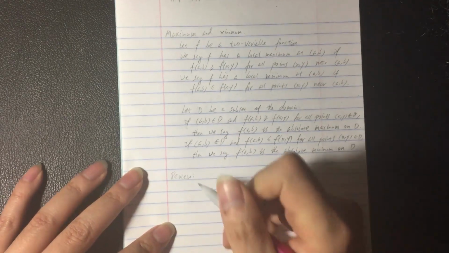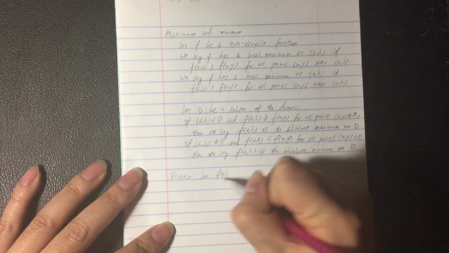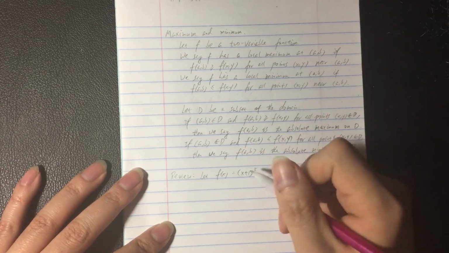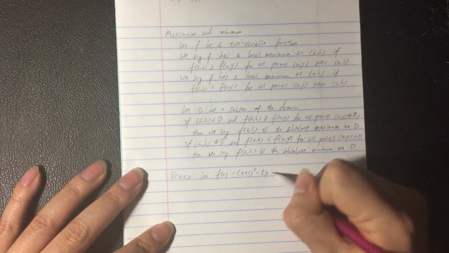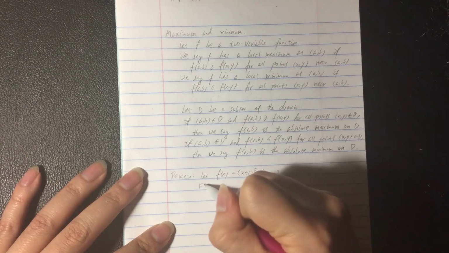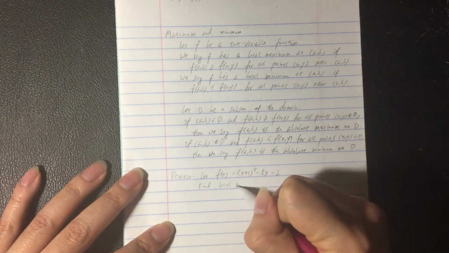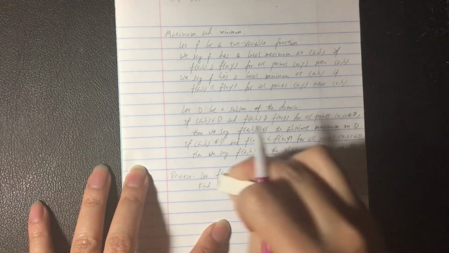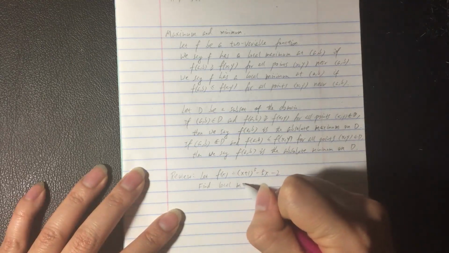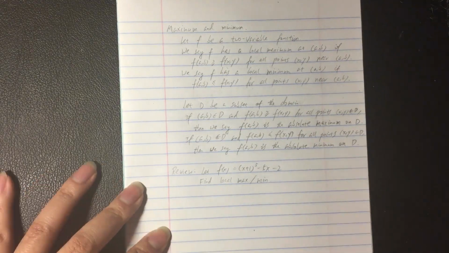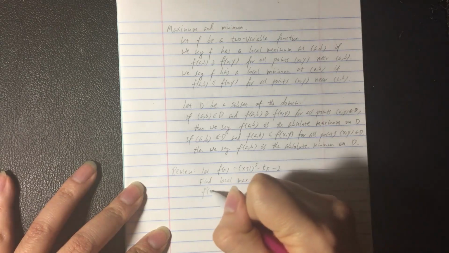Let f(x) equal (x+1)^5 minus 5x minus 2. Find local maximum and minimums. What should we do first? If I remember correctly, we first take the derivative, then find critical points.